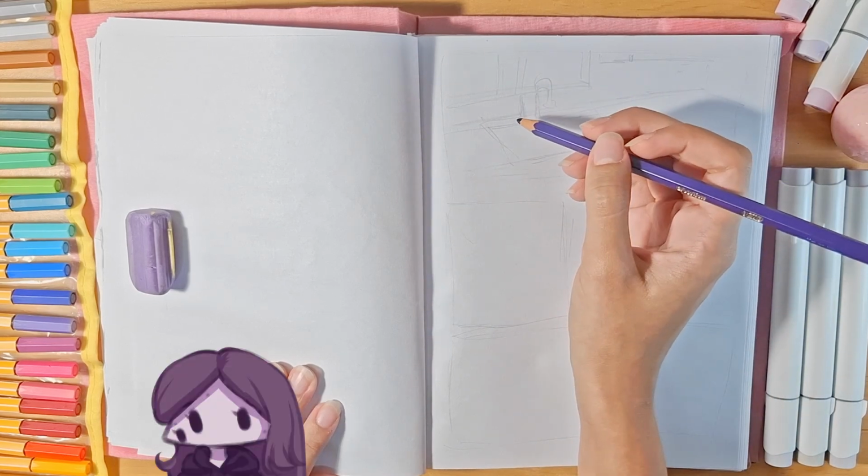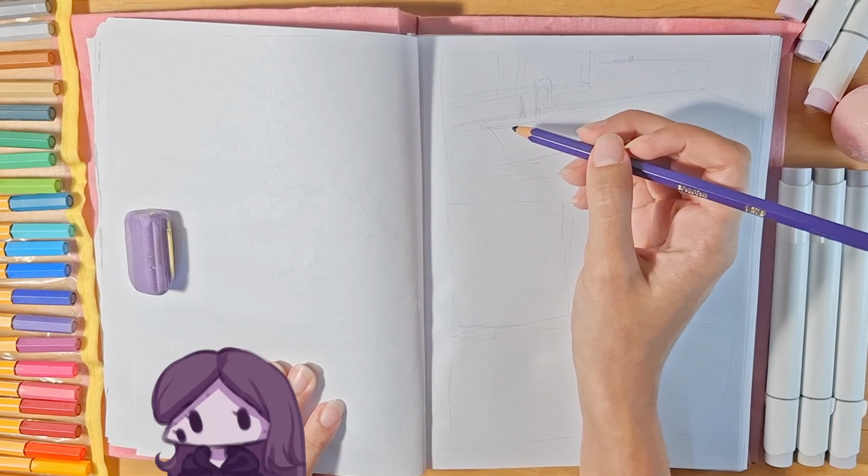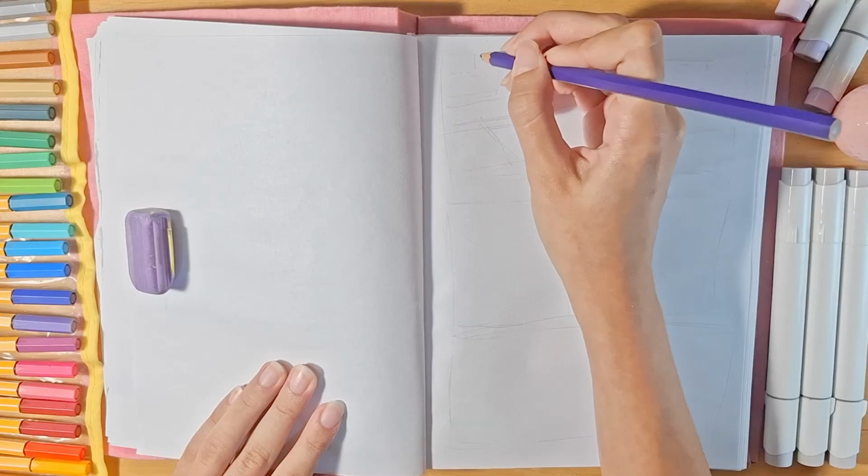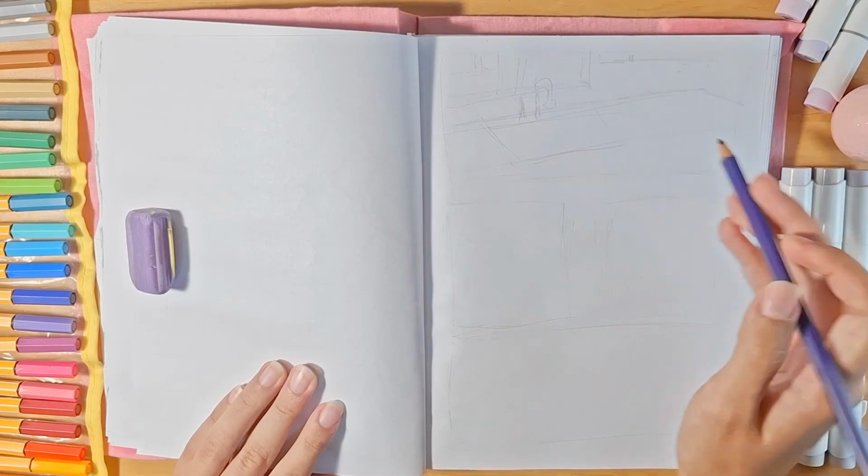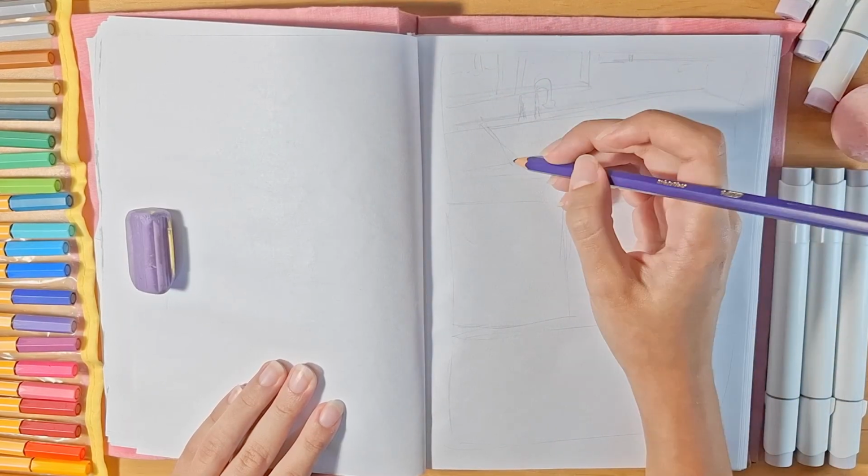What even am I looking at? Wait, hold up. Oh, there are some trees in the back there. That's cute. Okay, so cupboards.